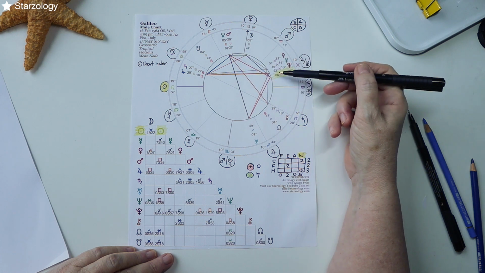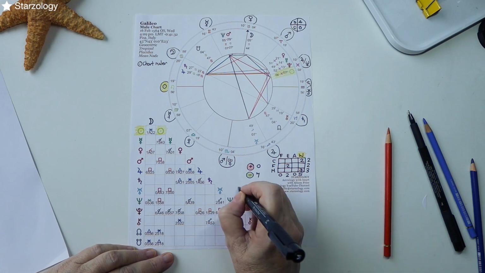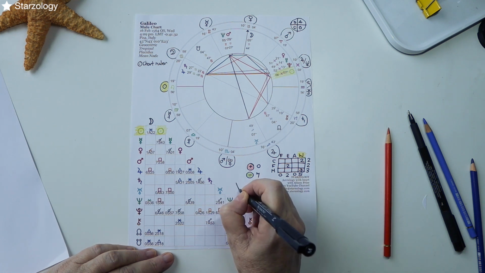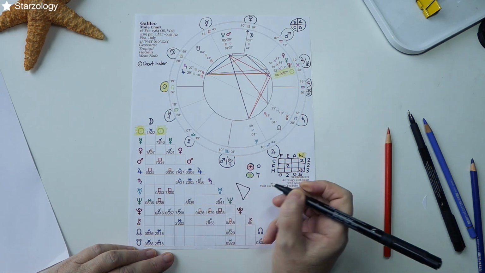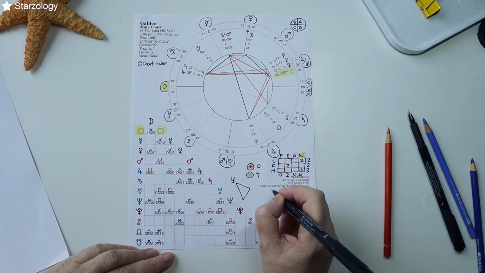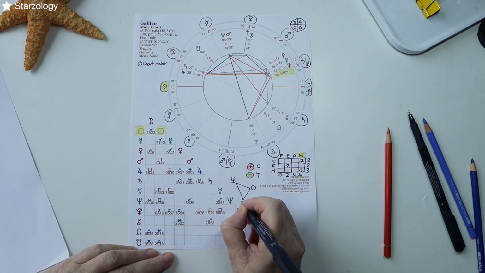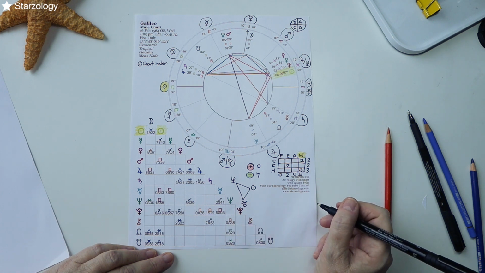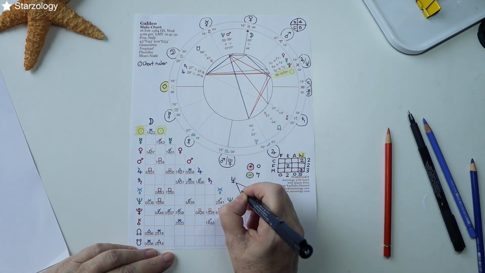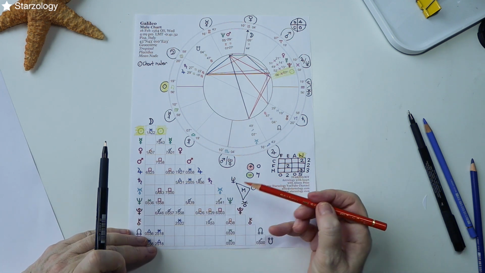Next, I'm looking at the major aspect patterns in the chart, and I'll be drawing those to the side. And Galileo has a T-square, and it's Neptune opposition Uranus, both squaring the Sun. So I will extract it and draw the little T-square triangle right there on the page, put in the actual planets that are at these points, because sometimes you have multiple T-squares and you want to pull each one out separately.